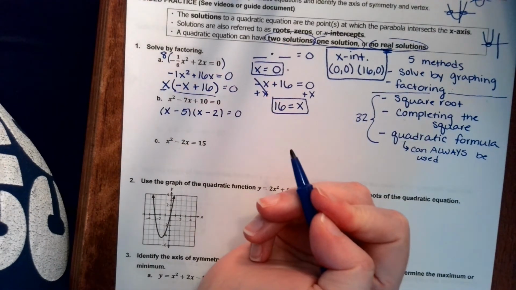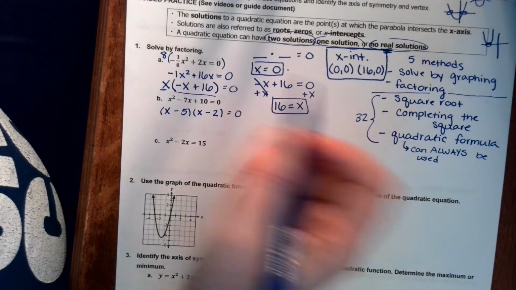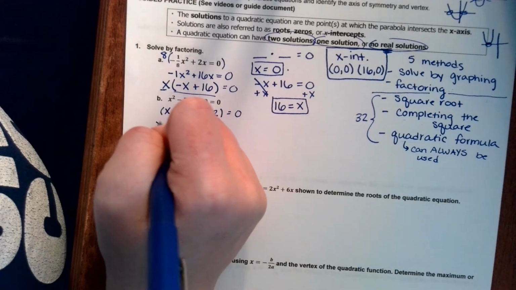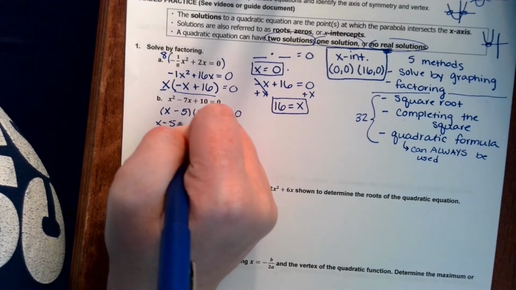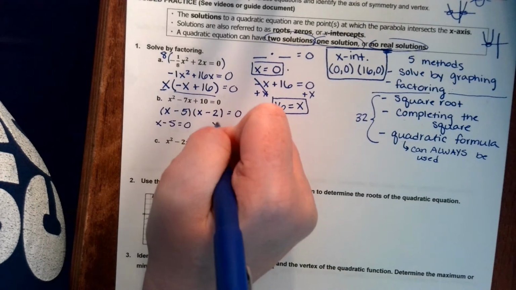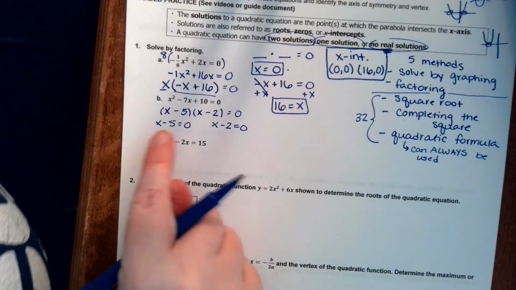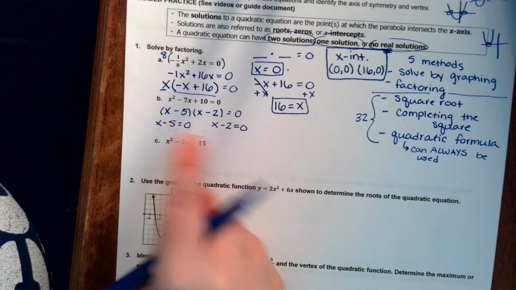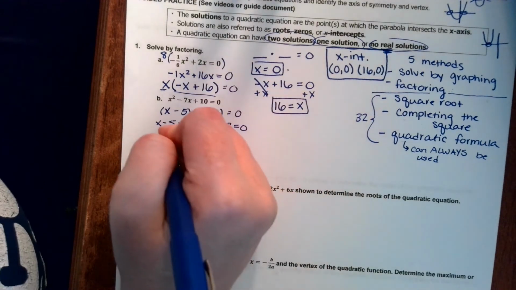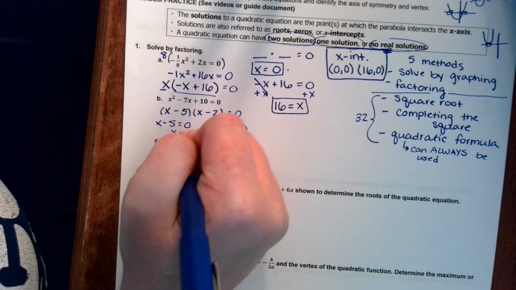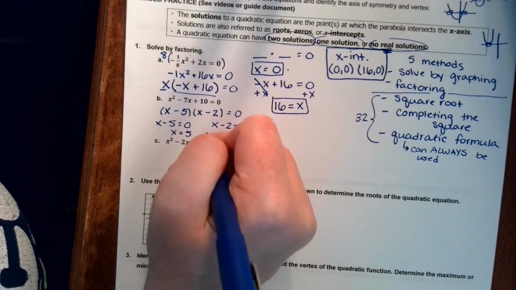Alright, so now I need to solve for x. Remember, since we're factoring, we can set each of these equal to 0. So x minus 5 equals 0. X minus 2 equals 0. And this is why I like factoring, because once it's factored, you've got baby equations. Add 5 to each side, x equals 5. Add 2 to each side, x equals 2.